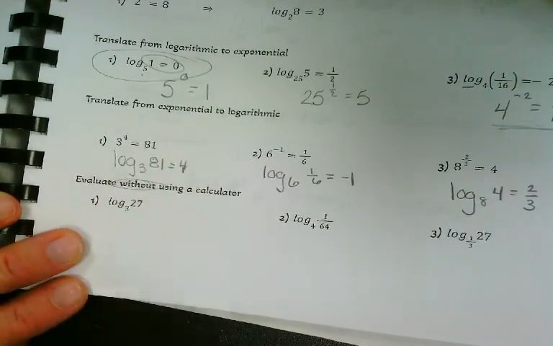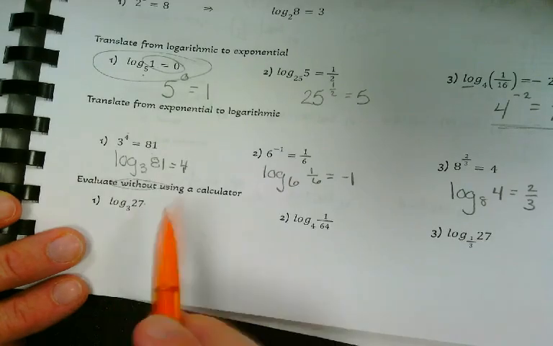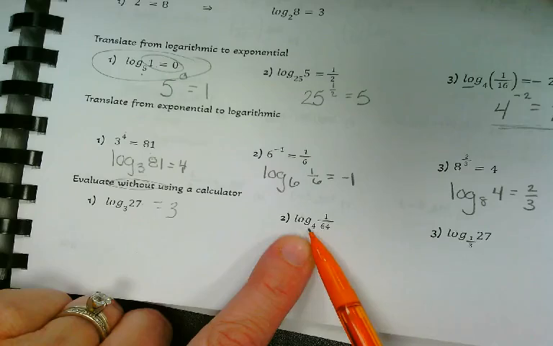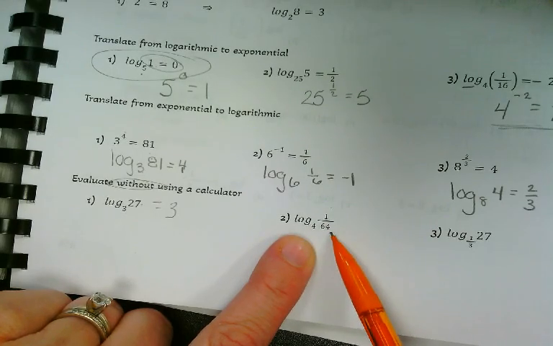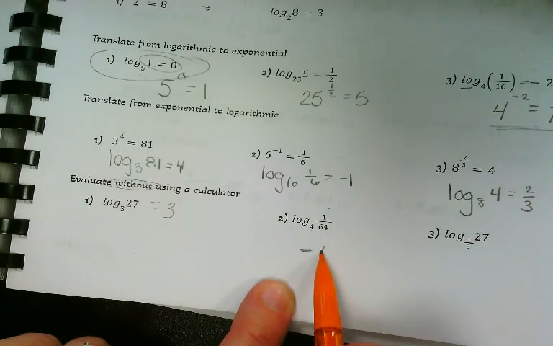Okay. Now this says without a calculator. Let's see if we can talk ourselves through this. What power of 3 is 27? 3. 3 cubed. What power of 4 is 1/64? Tell me what you want in your answer. You want a negative. So how do I get from 4 to 64? 4 times 4 is 16 times 4 is 64. So negative 3.